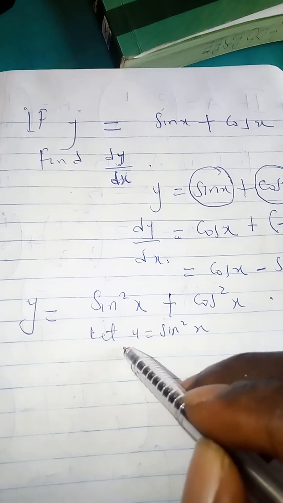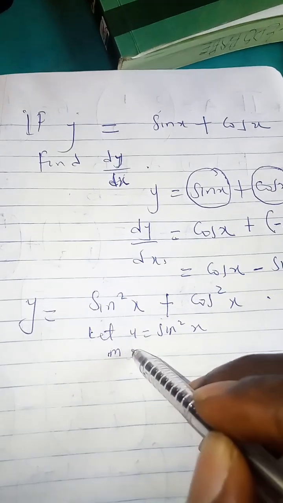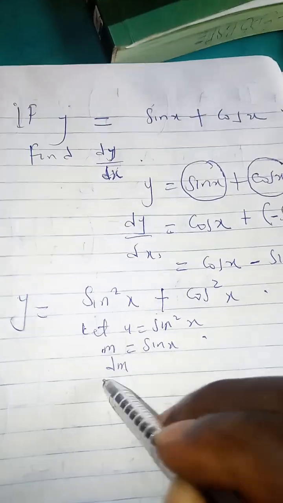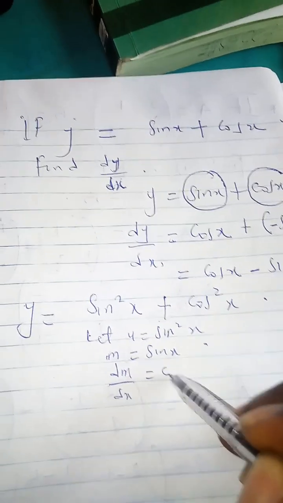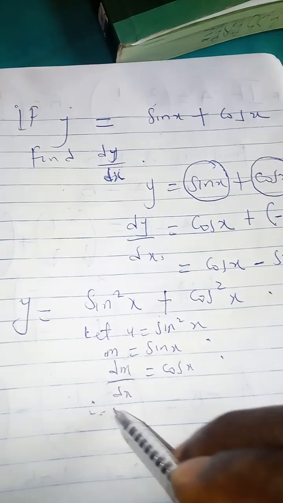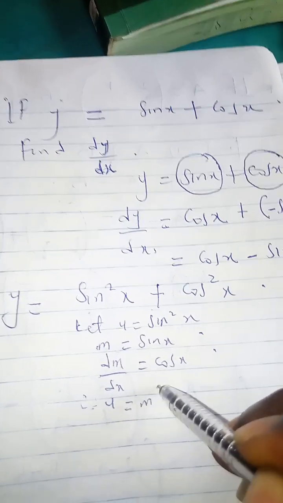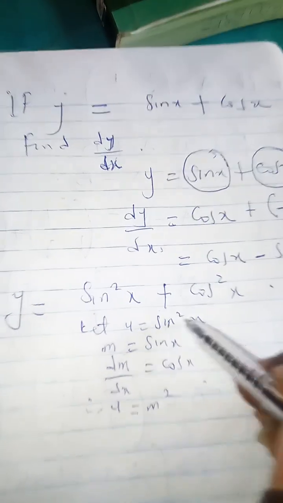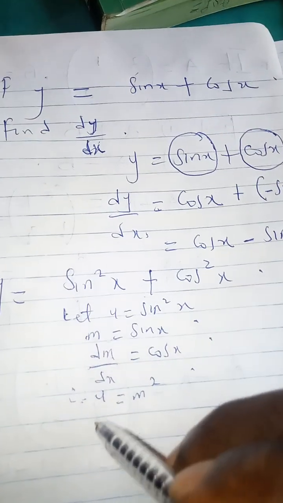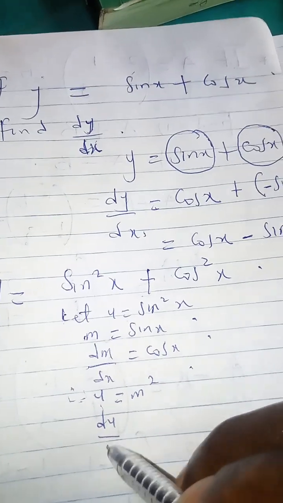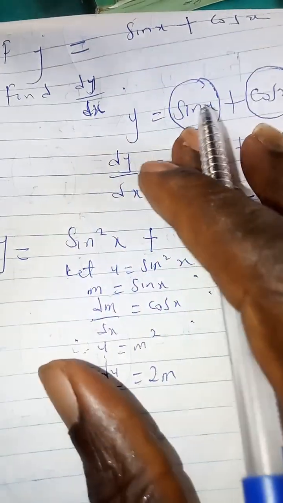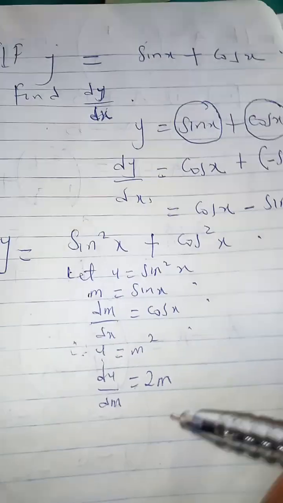So now if u equals sin squared x, you can say let m equals sin x. Okay, your dm/dx will equal cos x. So it shows that your u equals m squared, because you have represented sin x to be m. So you look for du/dm. Your du/dm is 2m.